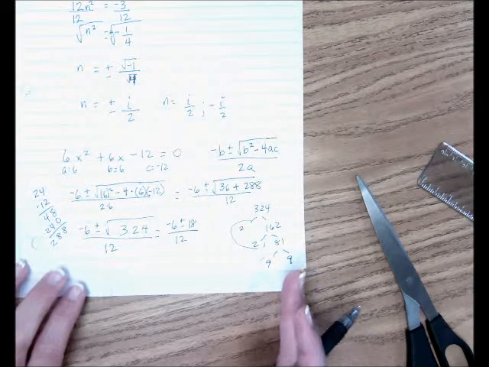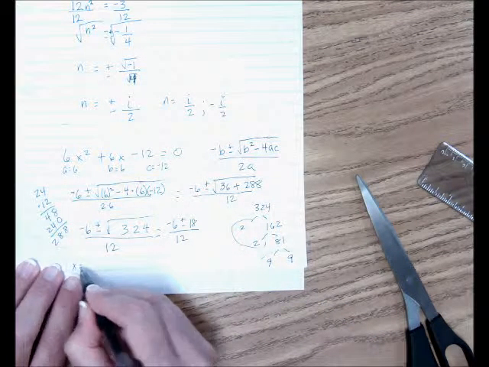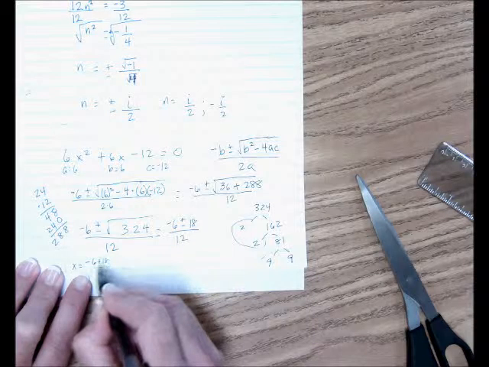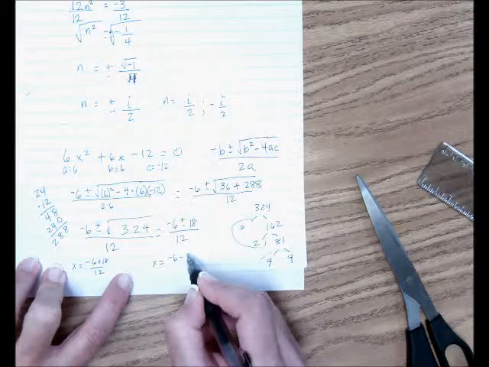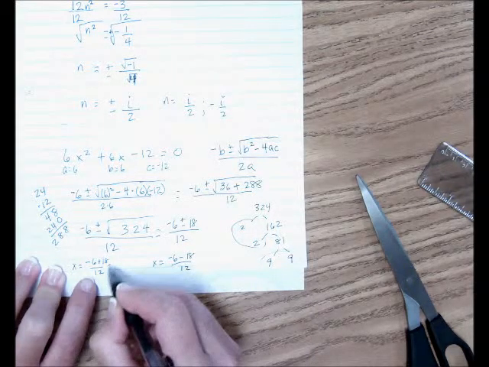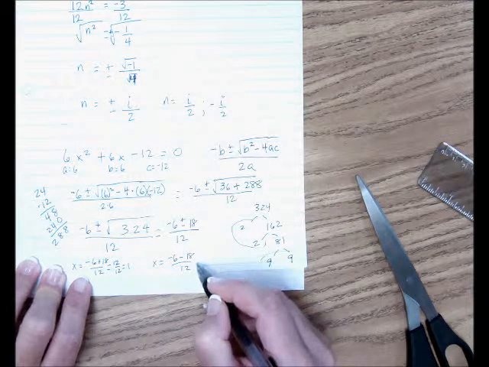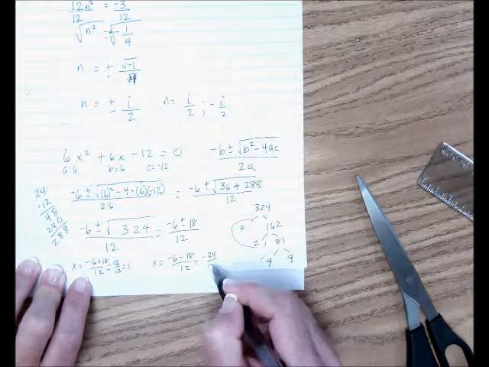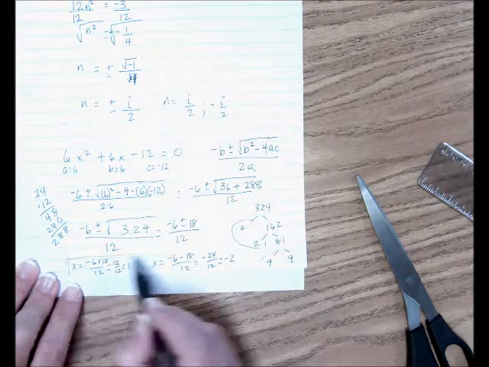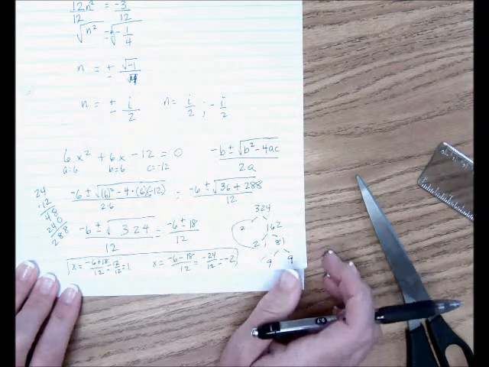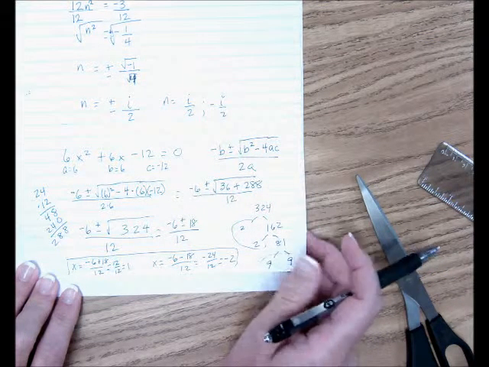So I have to take it one step further, or a couple steps further, and I know that in this case x is going to equal negative 6 plus 18 divided by 12, and x is going to equal negative 6 minus 18 divided by 12. In this case, it's going to end up being 12 divided by 12, so that's 1. And in this case, it's going to be negative 24 divided by 12, so that's negative 2. So I think that now that we had the lesson yesterday, you guys are probably a little bit more familiar with that. So my answers would be x can be equal to either 1 or negative 2.